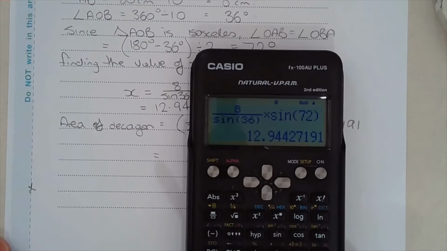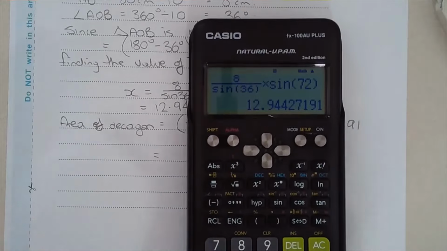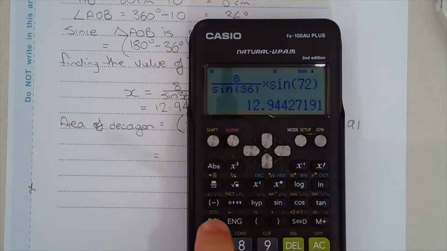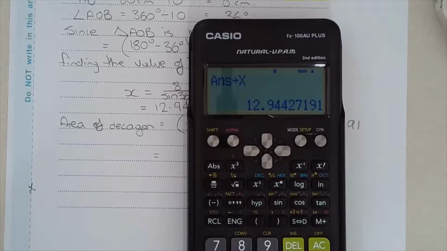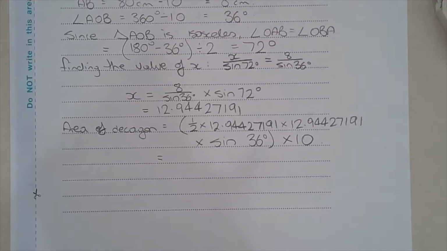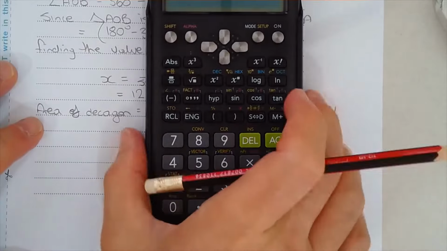Now I don't want to lose that answer, and I might just show you something here. It's probably not a bad idea to do this: we can store that in a memory location. See that red letter just above the closing parenthesis? Shift RCL, you see store up here, X. It puts that value there so you don't have to type it out again. It's a lot more accurate than using the answer key on the calculator, because that could actually go wrong if you're not careful with it.